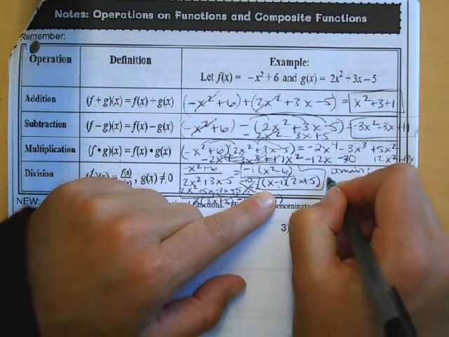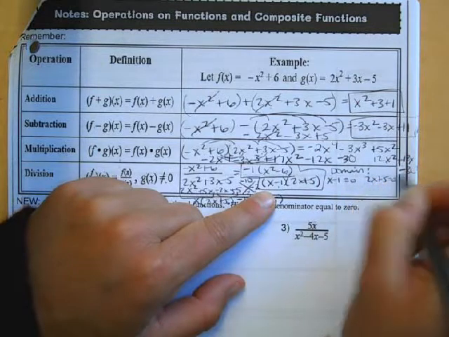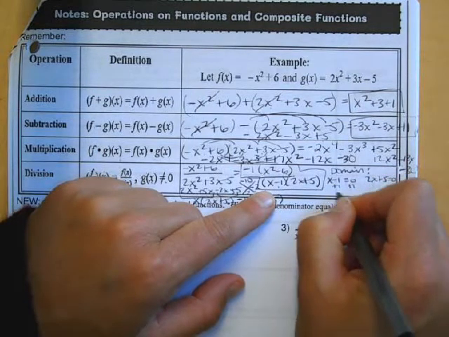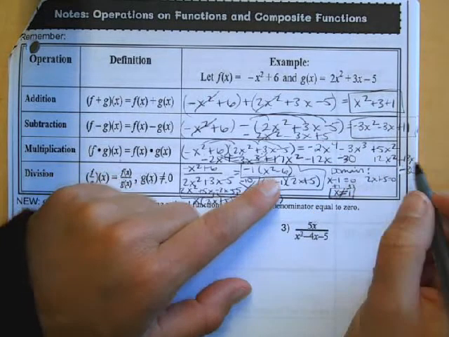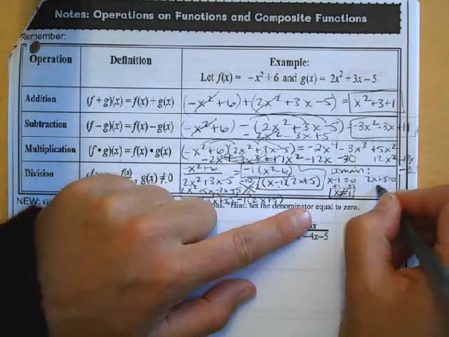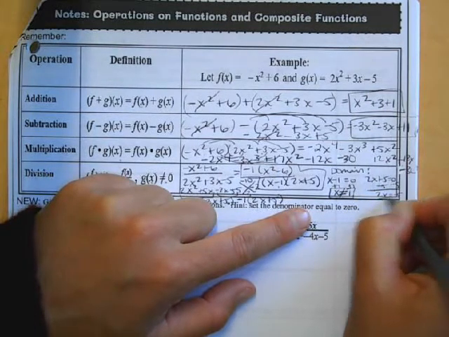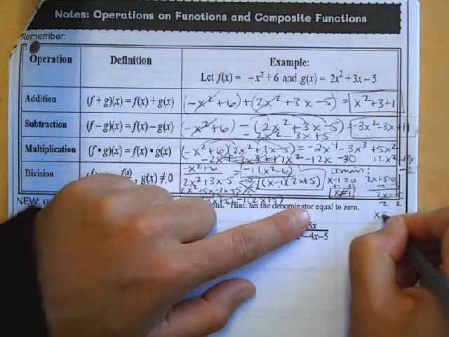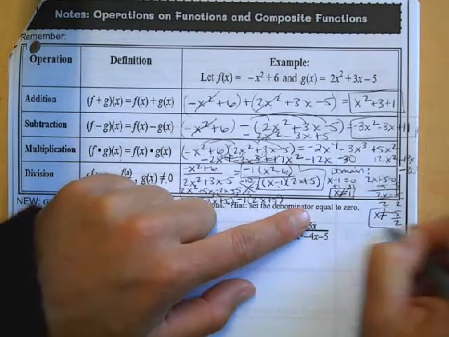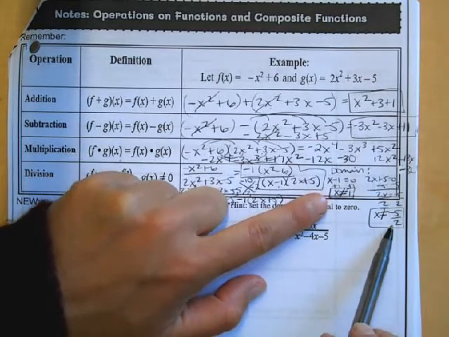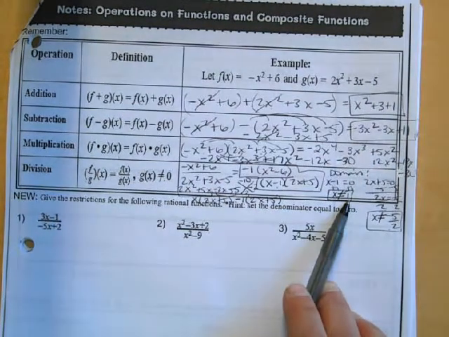So for our domains, I'm going to set this factor equal to 0 and this factor equal to 0 and solve for x. So by adding 1, I get x equals 1. So x cannot equal 1. That's going to make this become 0. And I'm going to subtract 5 here. Get 2x equals negative 5. Divide by 2. x cannot equal negative 5 over 2. So write the little cannot. That's our domain. x cannot equal negative 5 over 2 or a positive 1.